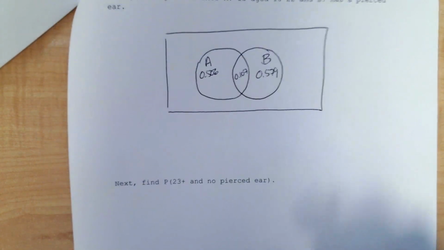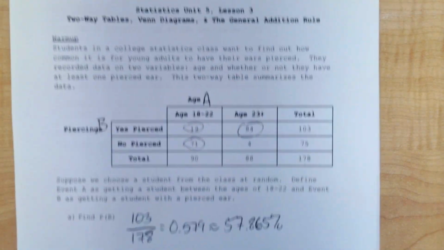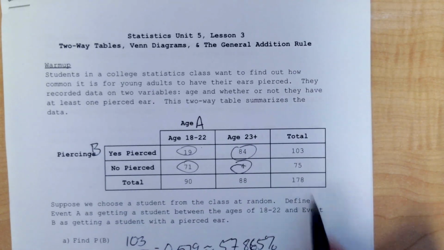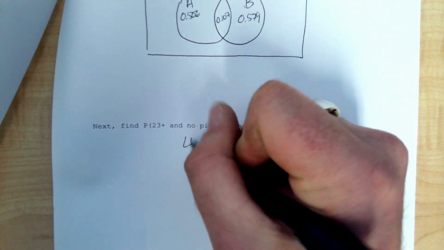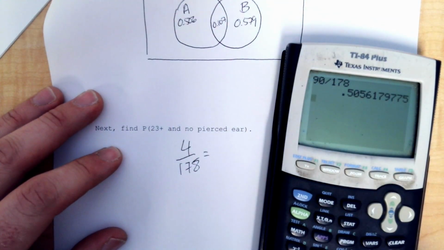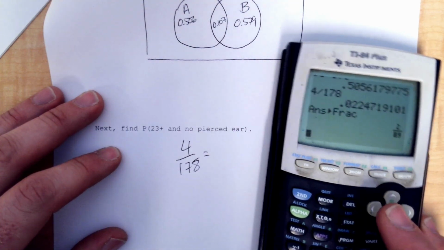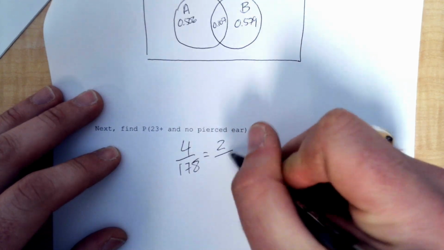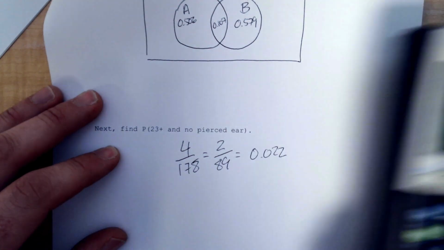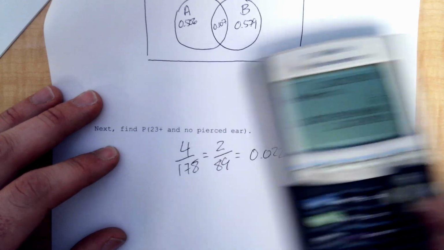And then finally, find the probability that the person is 23 or older and does not have a pierced ear. So, people who are 23 and older with no pierced ear, there were 4 of them out of our 178. Which makes 2 out of 89 if you want to reduce that fraction, or 0.022, or 2.247%.